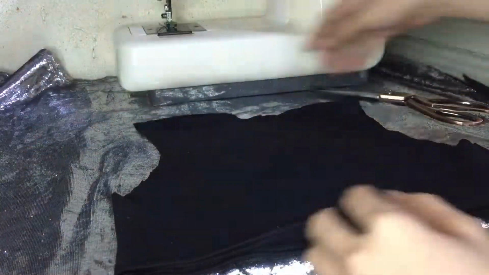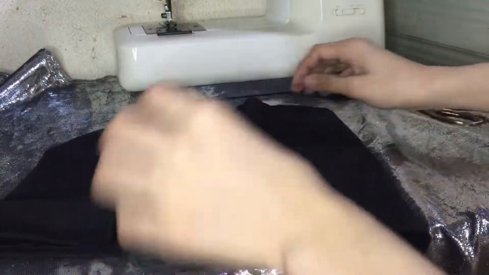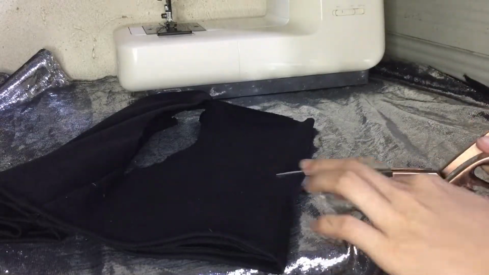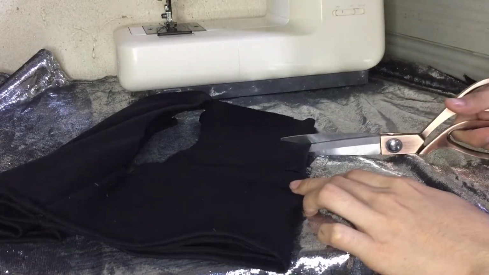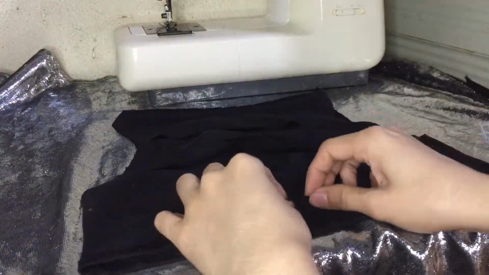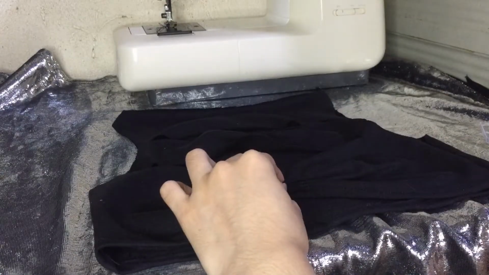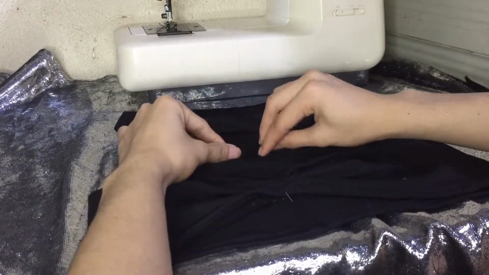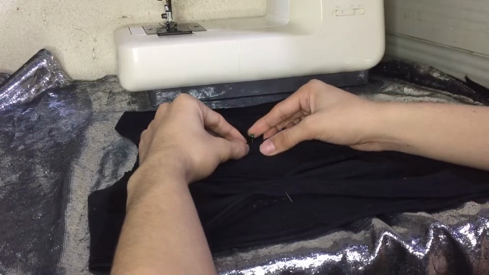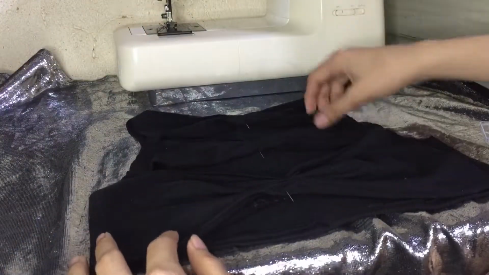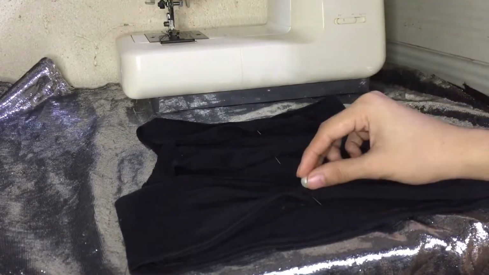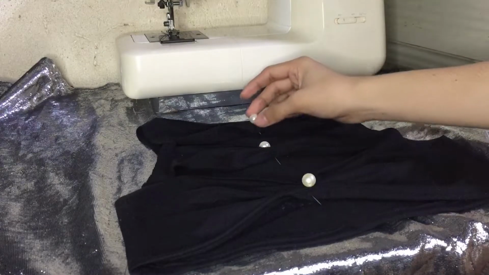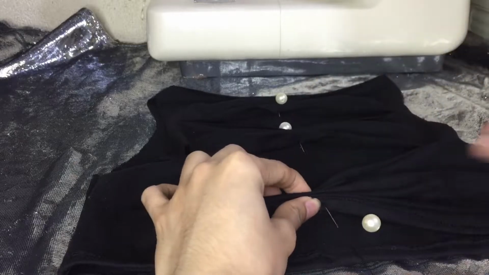I'm going to create lines and cut the center of the top. As you can see, I fold the clothes.